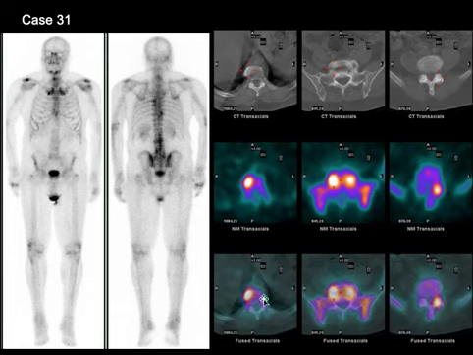The panels on the right, 1, 2, and 3, show corresponding CT, SPECT, and fused SPECT CT findings corresponding to these increased foci, where we see there's an osteophyte that shows increased uptake, seen here. More osteophytes lower down in the lumbar spine corresponding to increased uptake, and these are degenerative.